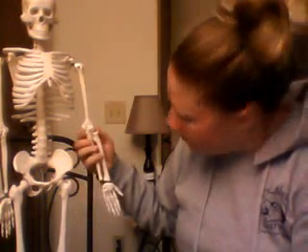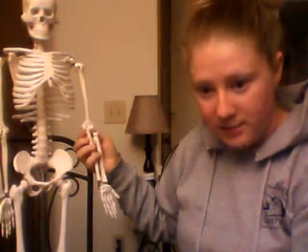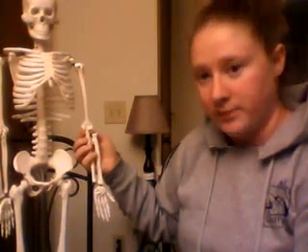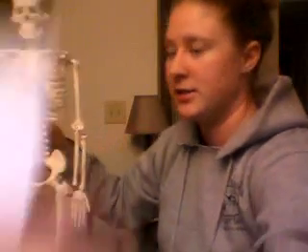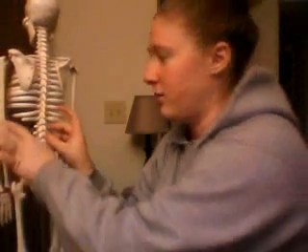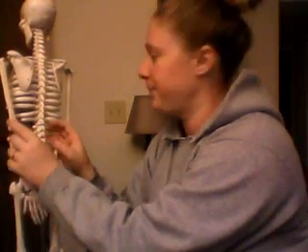If we look at the bottom of the lateral side, the lateral epicondyle is the capitulum, and this articulates with the radius bone. If we look at the bottom of the medial epicondyle over here, this is the trochlea, and it articulates with the ulna. So now, if we turn the skeleton around and we look at the back of the humerus, this is called the olecranon fossa, and what goes in here is the olecranon process of the ulna.